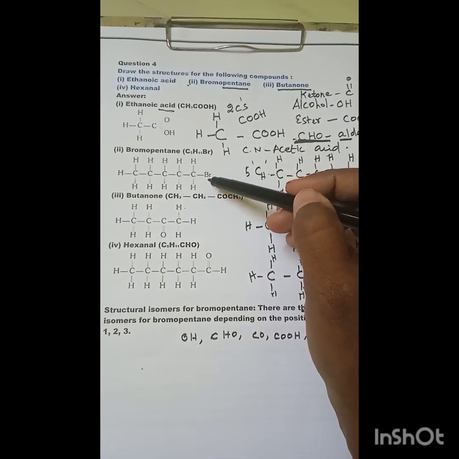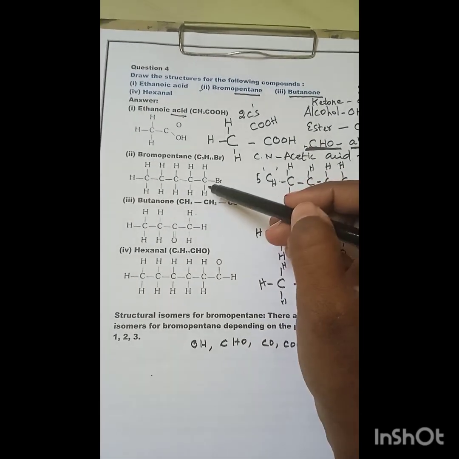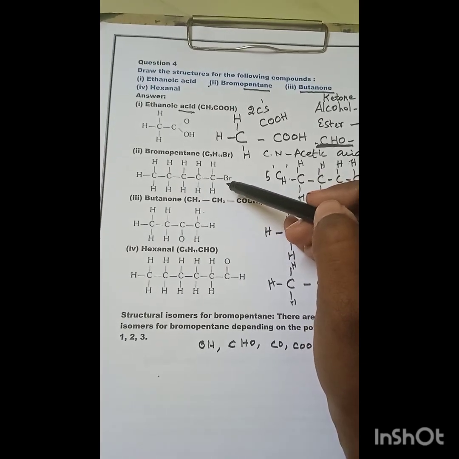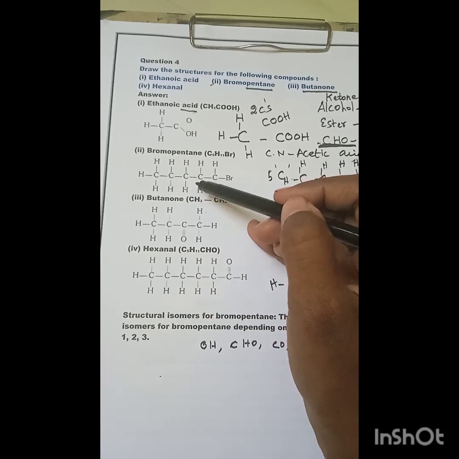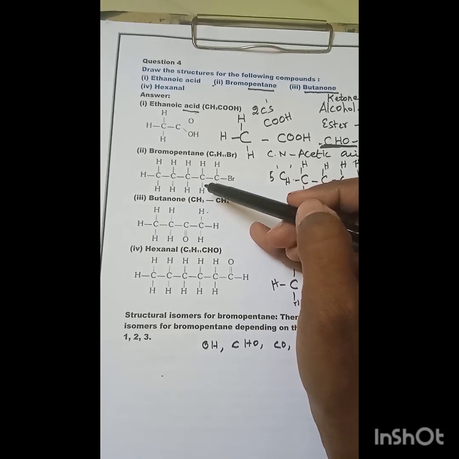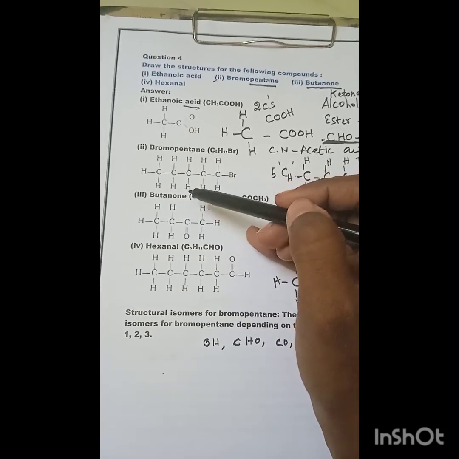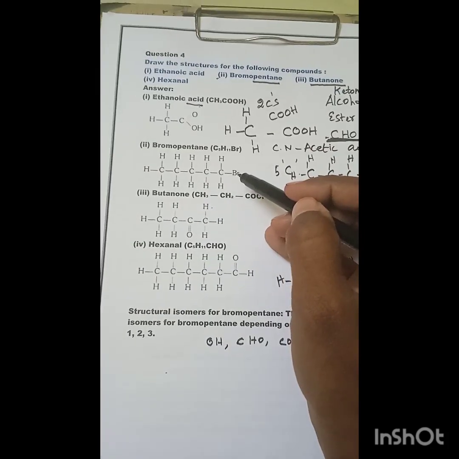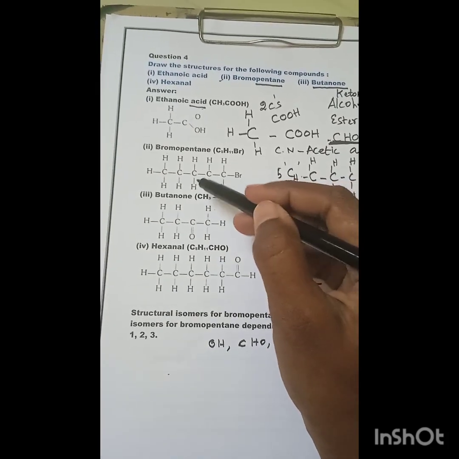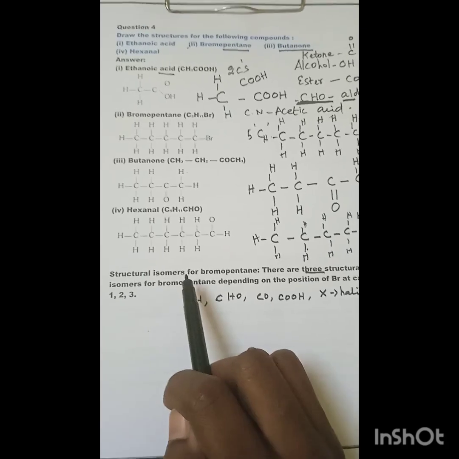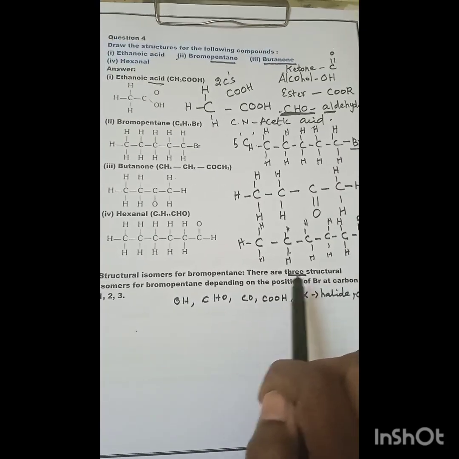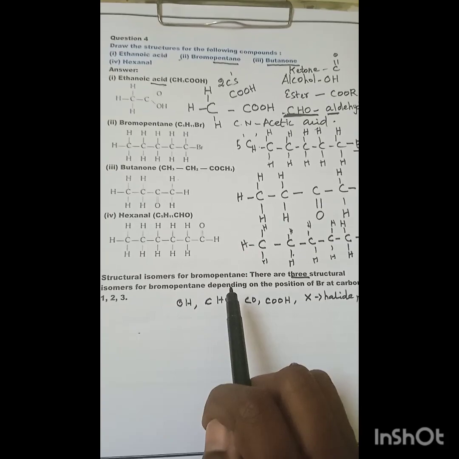Only thing is the position of the bromine group. When you give numbers, if it is the first position it is 1 bromopentane. Okay, and if it comes at the second position you give the name 2 bromopentane. And the next, if it comes at the third position, 3 bromopentane. Where the functional group is, which carbon this bromine group is attached to, only the naming changes. Okay, but it is possible. That is why I have given it here: structural isomers for bromopentane. There are 3 structural isomers for bromopentane depending on the position of bromine at carbon.